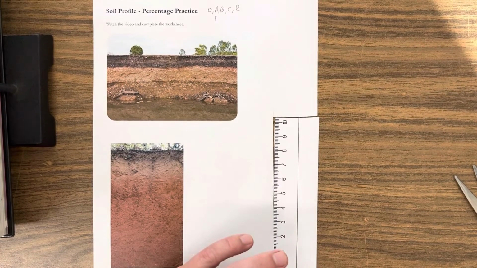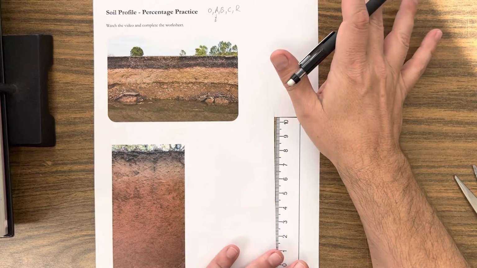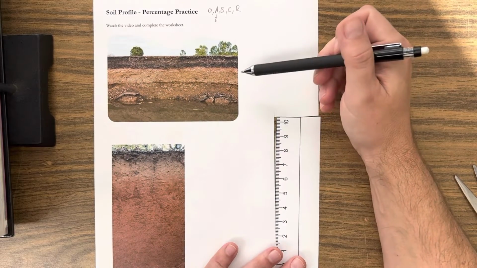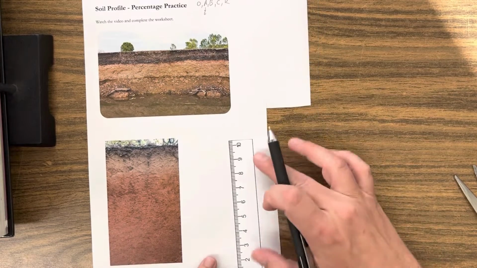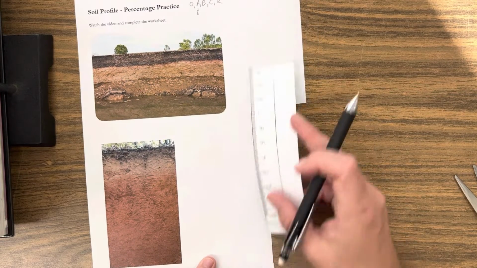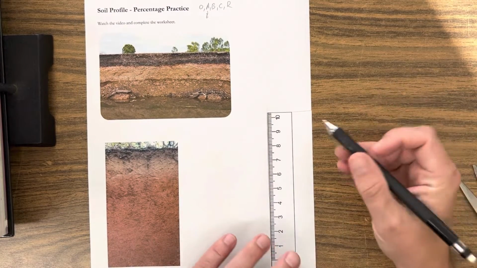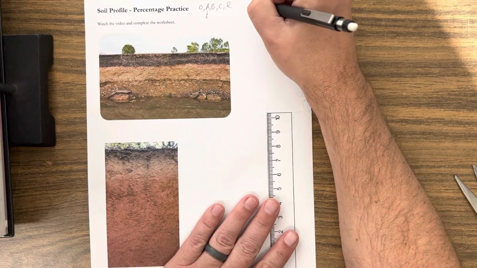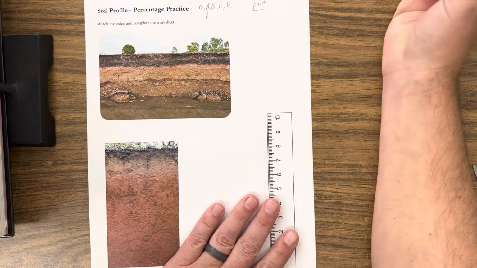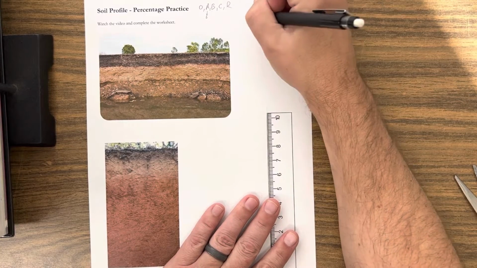So now what we want to do is not only identify the layer, but we're going to find a percentage of each layer that we see. And I've included a ruler because you'll need to use some kind of ruler or measuring device. You can use this one or you can use your own. But what you want to do is for percentage, we want the part that we're trying to find the percentage of over the total for whatever it is.